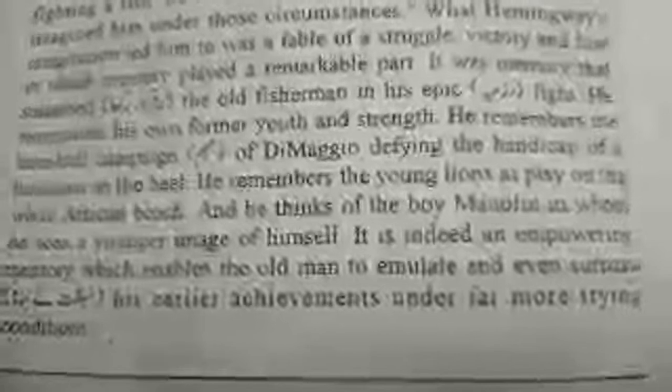He remembers the young lions at play on the white African beach, and he thinks of the boy Manolin, in whom he sees a younger image of himself. It is indeed an empowering memory which enables the old man to emulate and even surpass his earlier achievements under far more trying conditions.